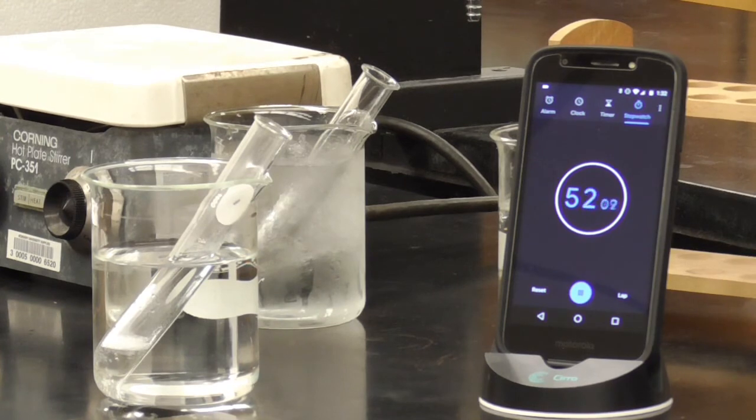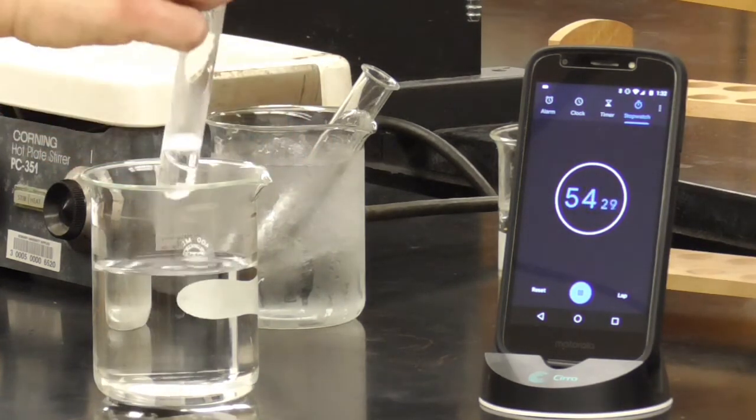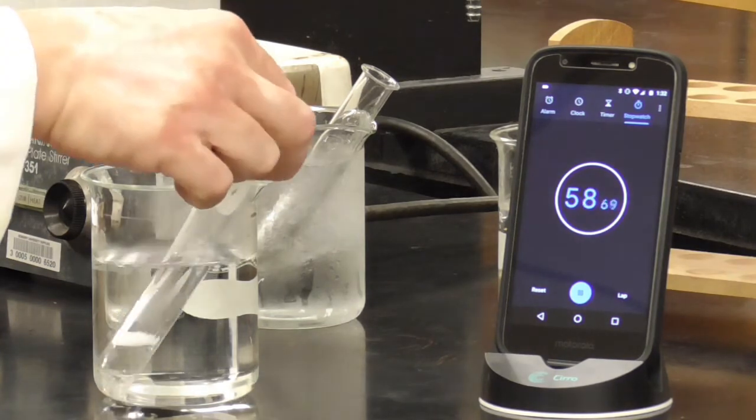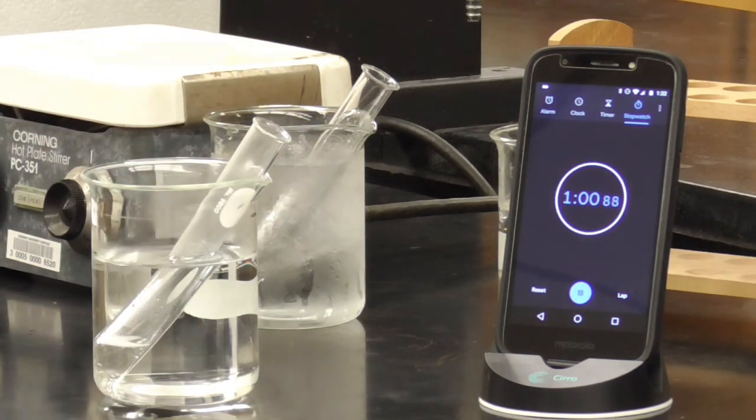Well, it's almost stopping, isn't it? Give it a little stir there. And it's still going just a little bit. Give it a little bit longer.